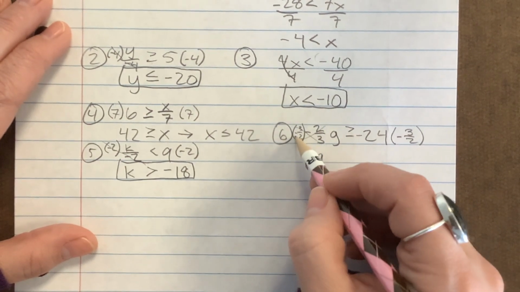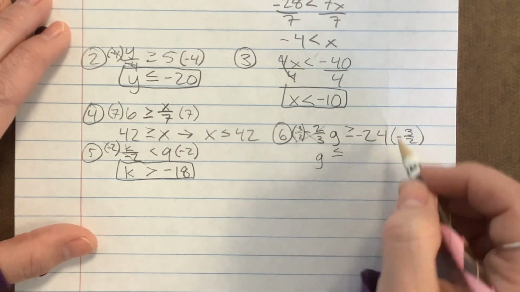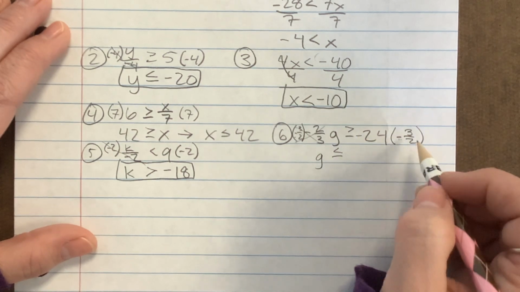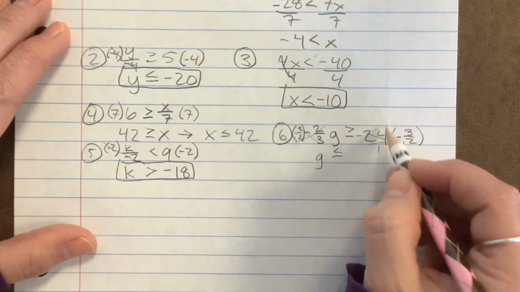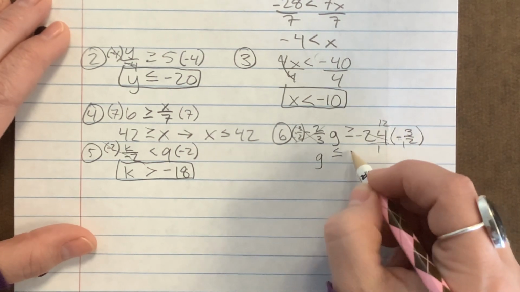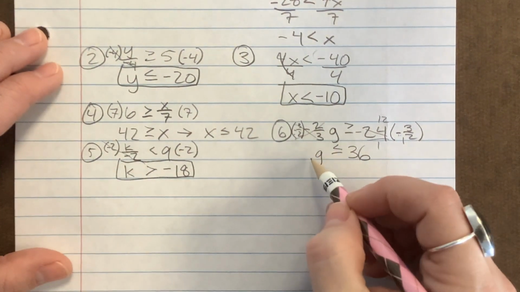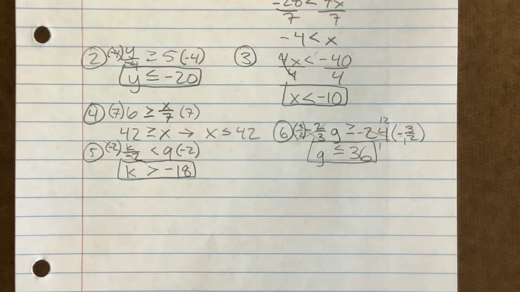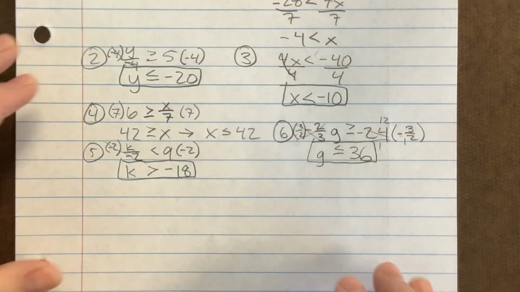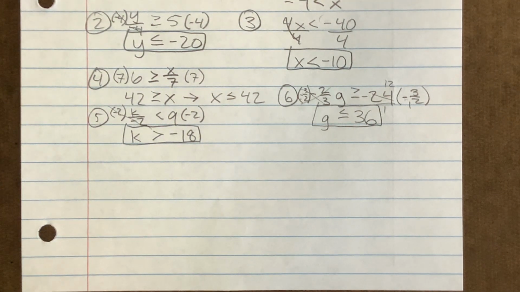That goes away. Now the number that we multiplied by is negative, so we have to flip our sign. And then a negative times a negative is positive. We pretend this is over 1, but I'm going to pre-reduce. 2 can go into 24 12 times. 12 times 3 is 36. Okay, so it ends up being g is less than or equal to 36. Alrighty, so hopefully I didn't go through those too fast, or just watch them again, because you can, because it's a video. Haha, yay for YouTube.